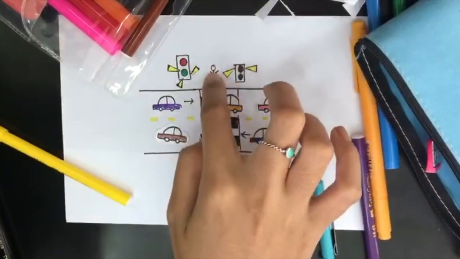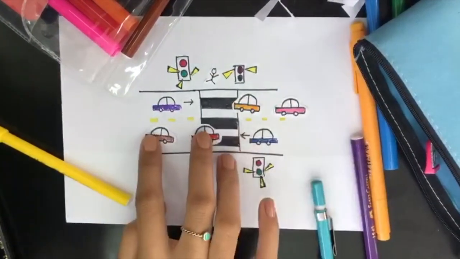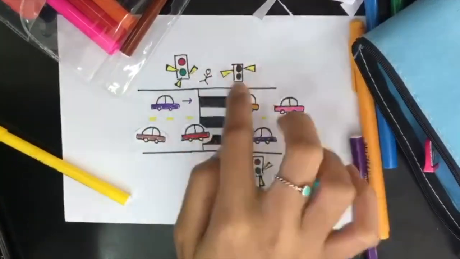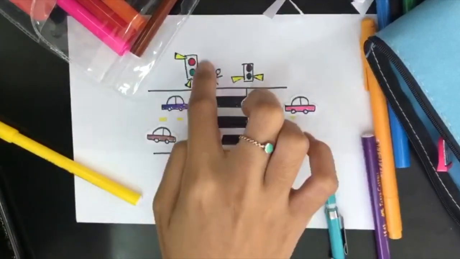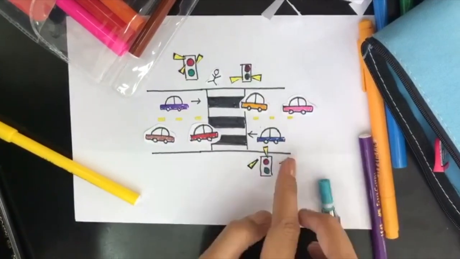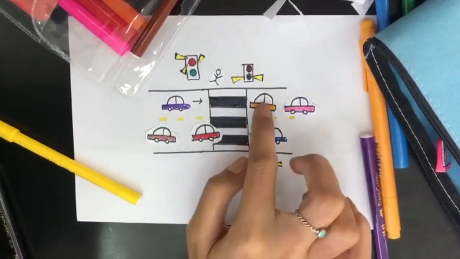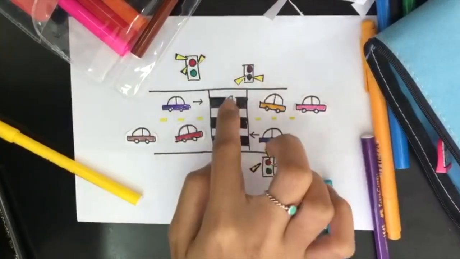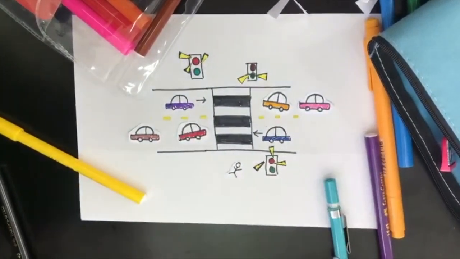Let's say the default state is when the traffic lights of the highways are green and the pedestrian is red, and when the person pushes a button, the traffic lights of the highway turn red and the pedestrian turns green, and the pedestrians are able to walk.